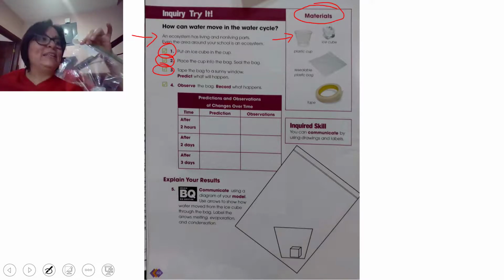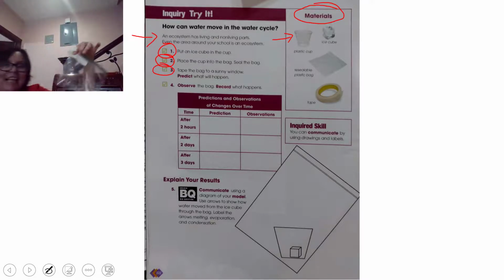For example, let's imagine that this one is my window and I have a lot of sun entering by here. So what I'm going to do is to tape my bag in that window, okay? In that window, and we're going to leave it in there, okay? But it has to be in a moment in which the sun is entering by that window.